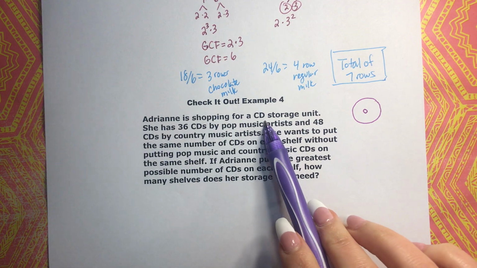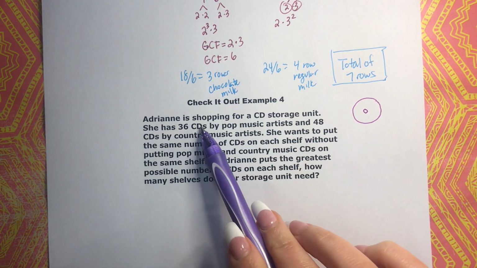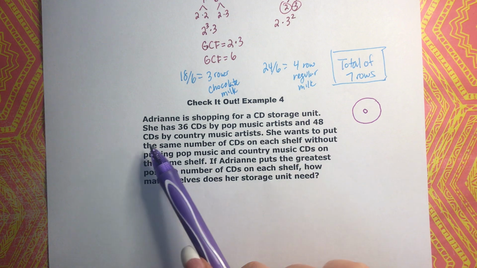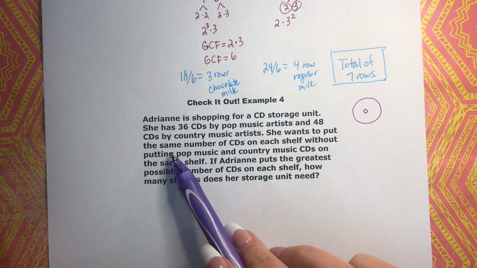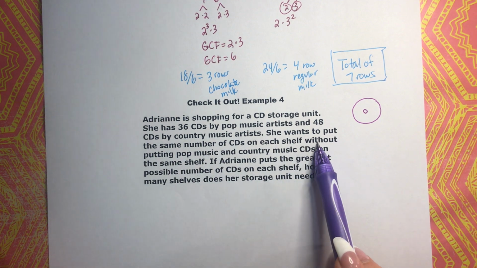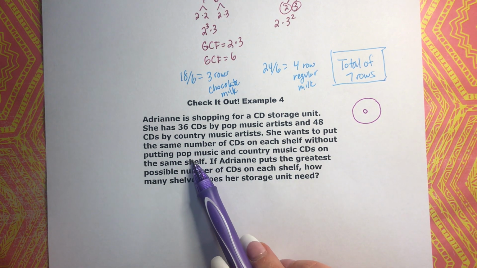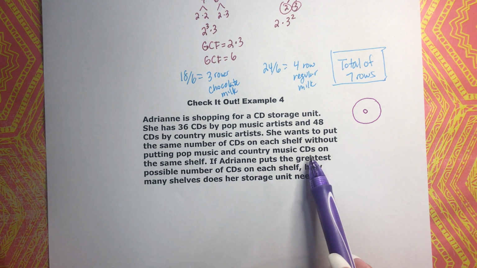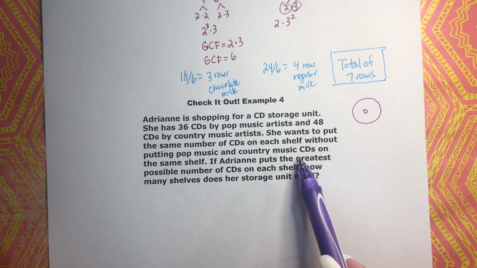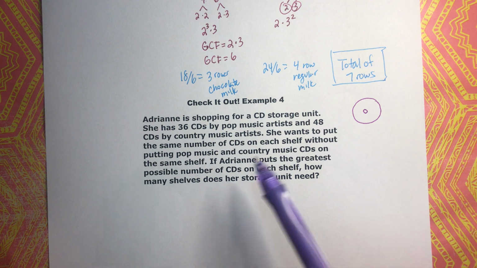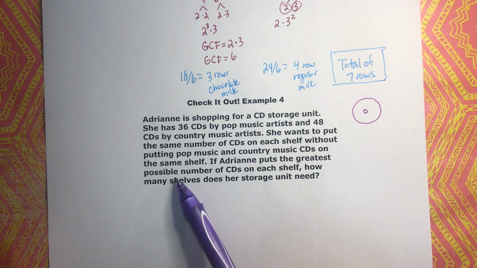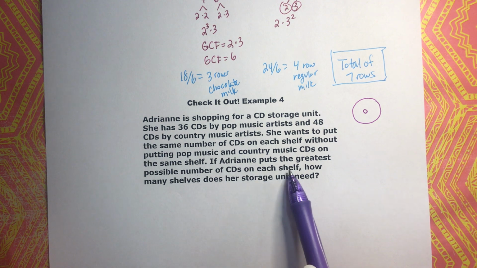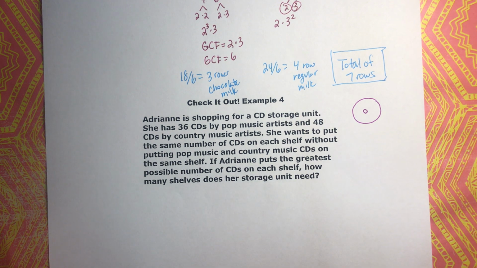Adrian is shopping for a CD storage unit. She has 36 CDs by pop music artists and 48 CDs by country music. So we got pop and we got country. She wants to put the same number of CDs on each shelf without putting pop music and country music CDs on the same shelf. Okay, so it's kind of like separated. If Adrian puts the greatest possible number of CDs on each shelf, how many shelves does her storage unit need?